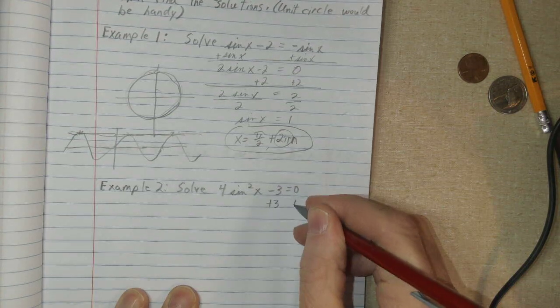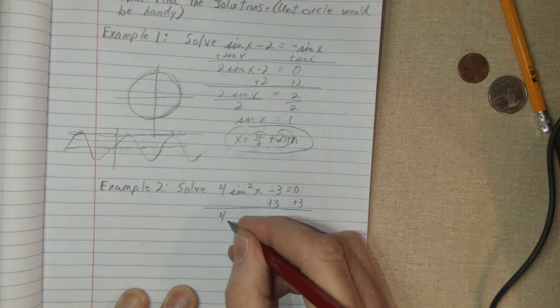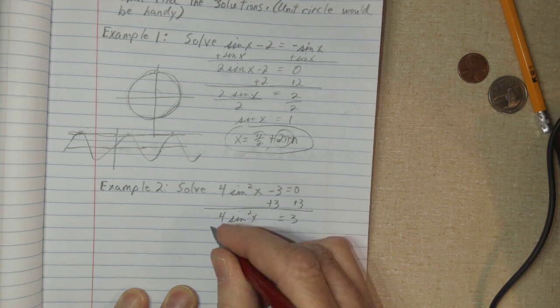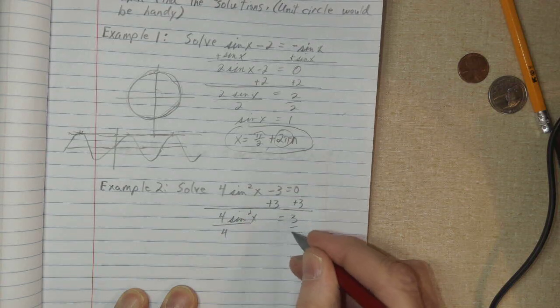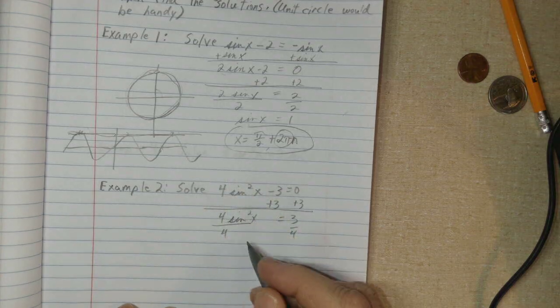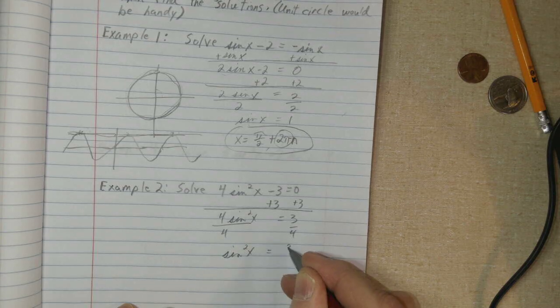On this one, I'm going to add 3 to both sides. I've got 4 sine squared x equals 3. I'm dividing by 4. Remember, I'm trying to isolate the trig function. And I've got sine squared x is equal to 3/4.